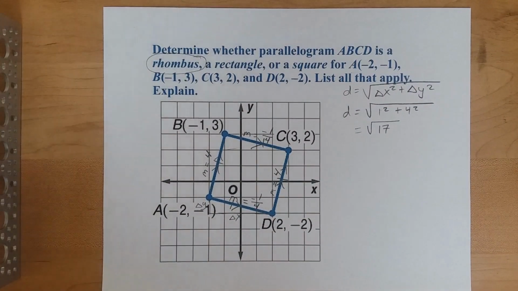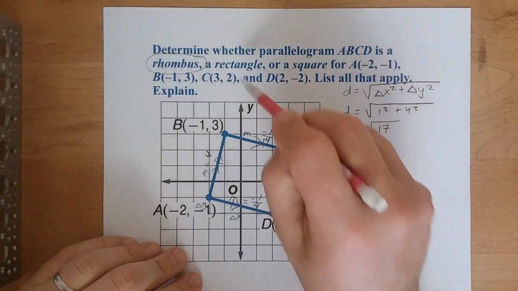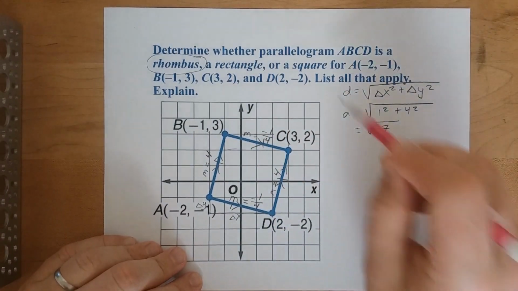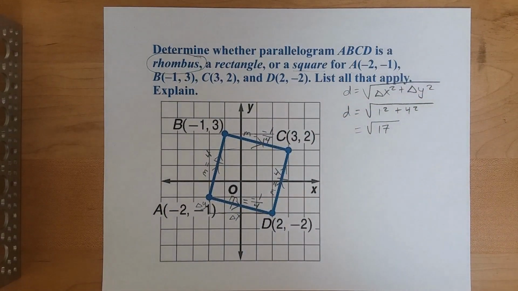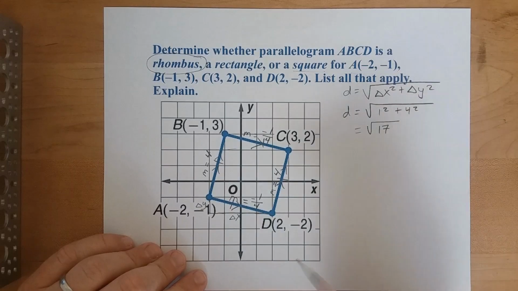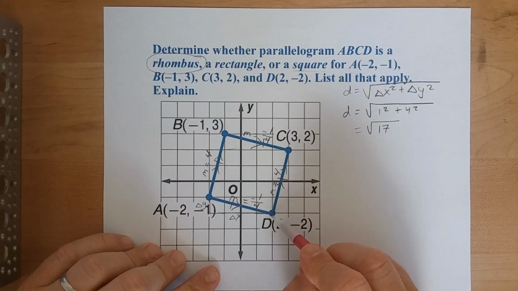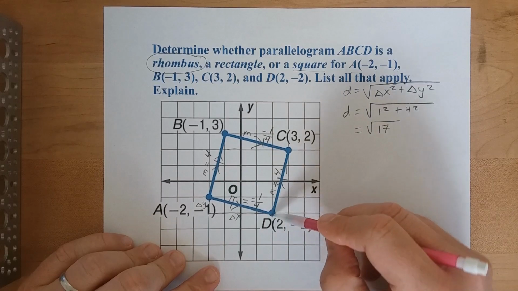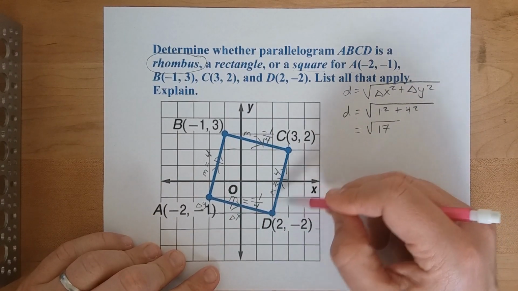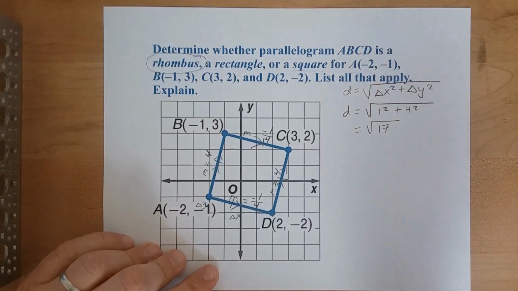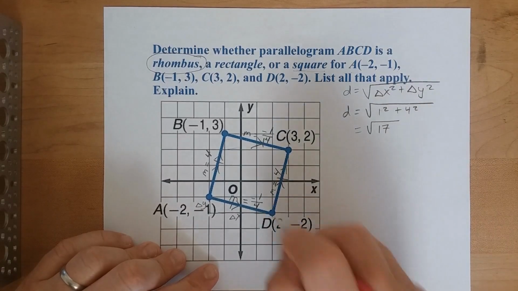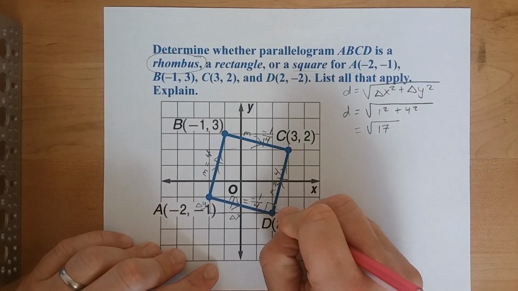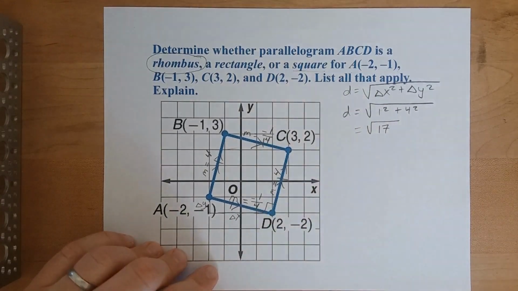But could it also be a rectangle? And if it was a rectangle, wouldn't that necessarily mean that it must be a square? What's the fastest way to determine whether or not this is a rectangle? There's 2 ways you could do this. You could take a look at the slopes of these lines. The slope of this line segment is negative 1/4. The slope of this line segment is 4. And that tells me these 2 slopes are negative reciprocals of one another. And if 2 lines have slopes that are negative reciprocals, I know they're perpendicular. That means that's a right angle.